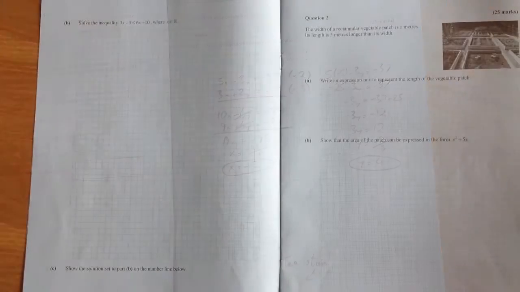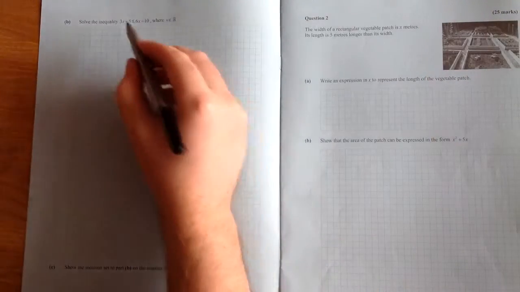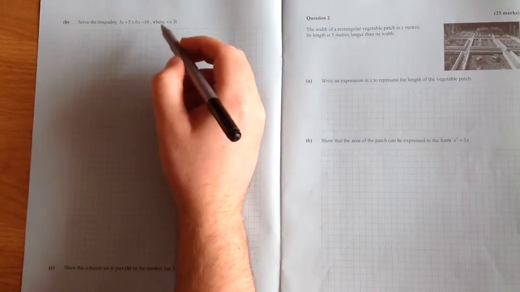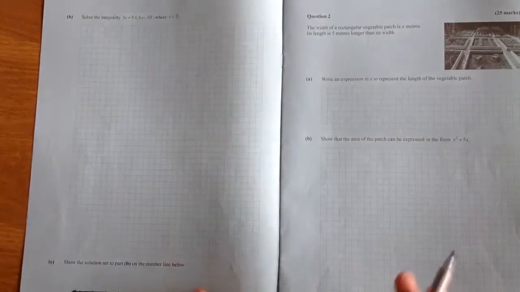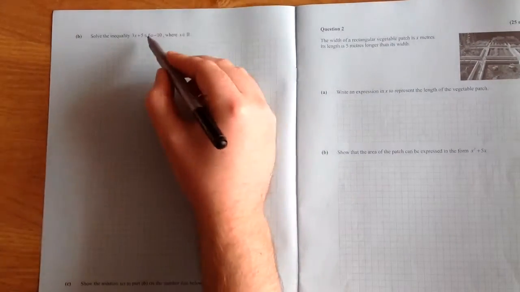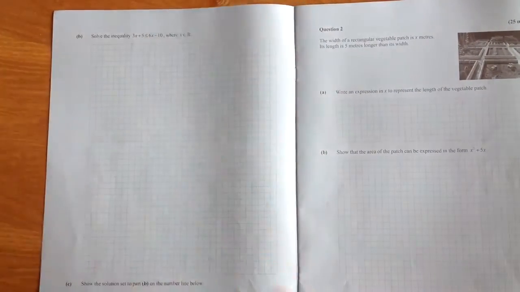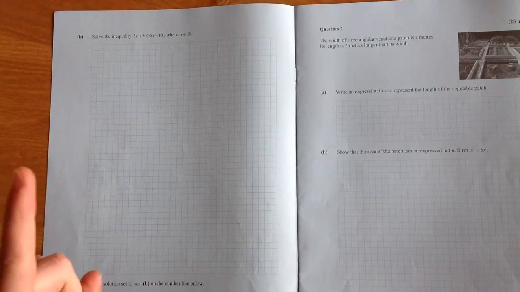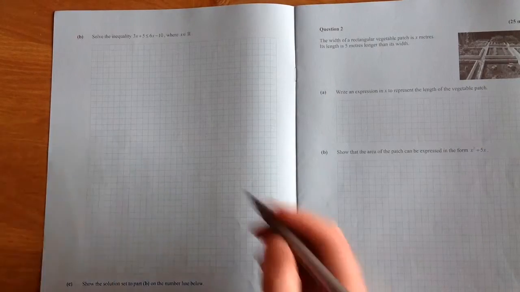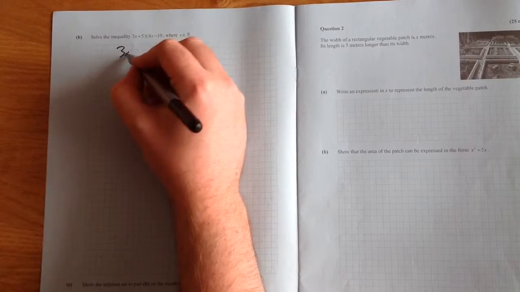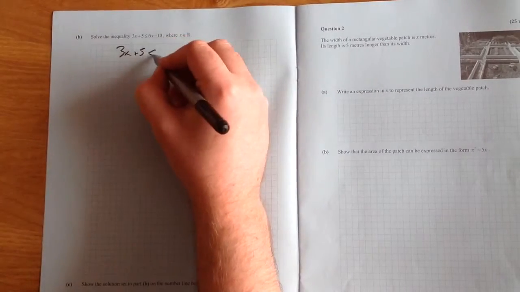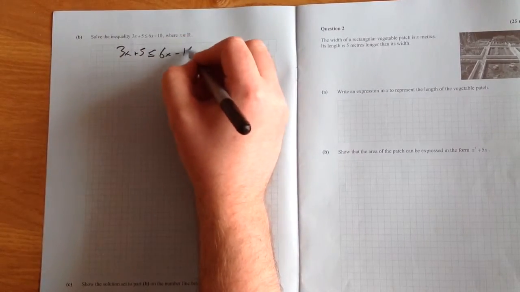So part B is an inequality question. So 3x plus 5 is less than or equal to 6x minus 10. The best advice I can give you here, guys, is don't treat this sign any differently to an equal sign, except in one exceptional case, which we will see in this question. So I'm just going to write it out. 3x plus 5 is less than or equal to 6x minus 10.